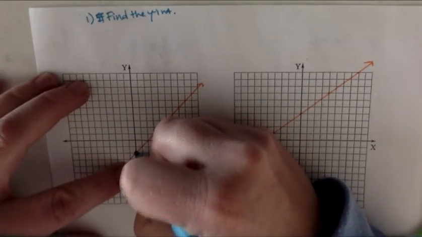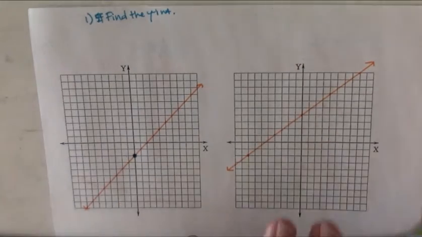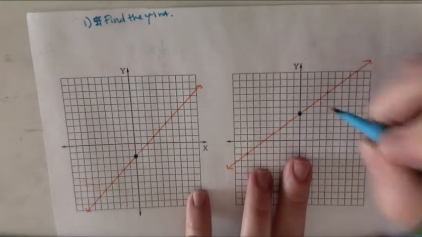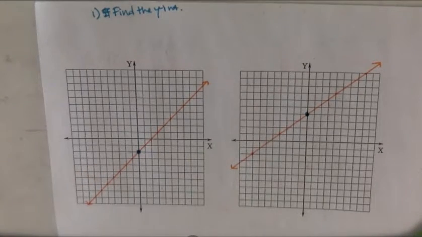So in this case, I can find the y-intercept right here. I'm also going to find it right here on this other line, so I might as well just take care of one problem in both of those graphs.